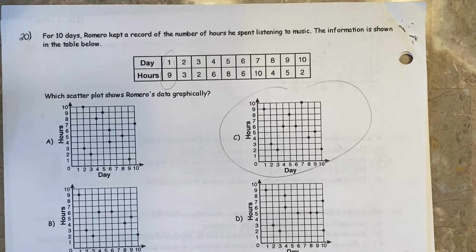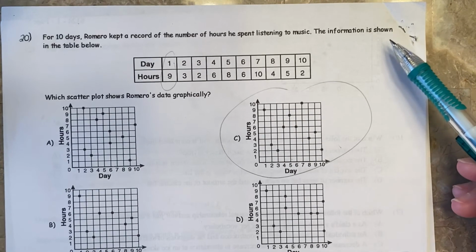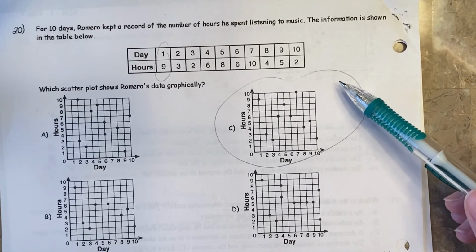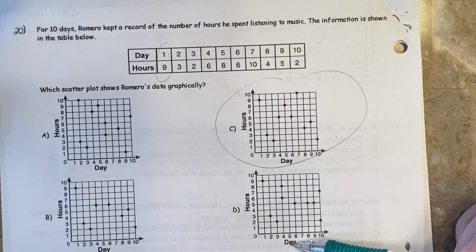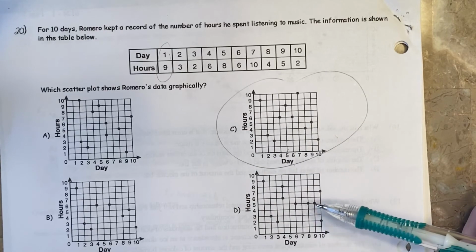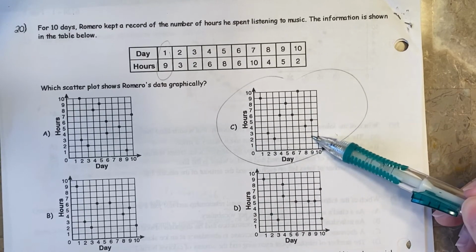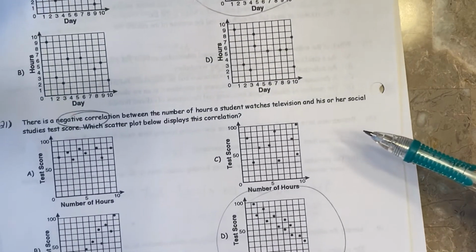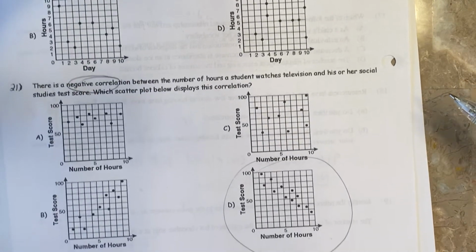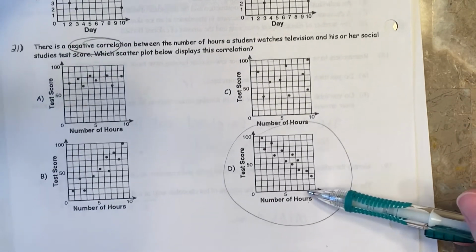All right, 20. For 10 days, Romero kept a record of the number of hours he spent listening to music. The information is shown on the table. So let's see which is correct. So all of them have days for the X. So basically, you're just going to go through and just keep plotting until you get the right one. And that's choice C. 21, we're looking for a negative correlation. The only one that has a negative correlation is D.